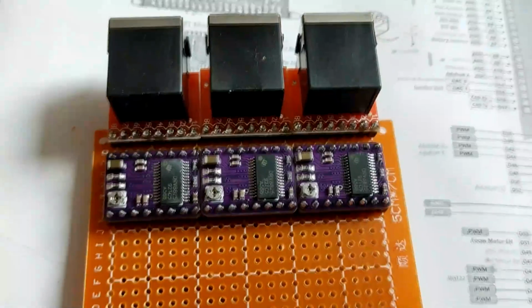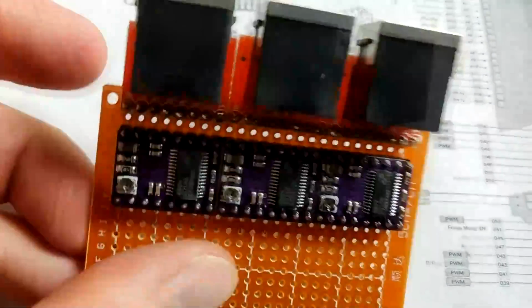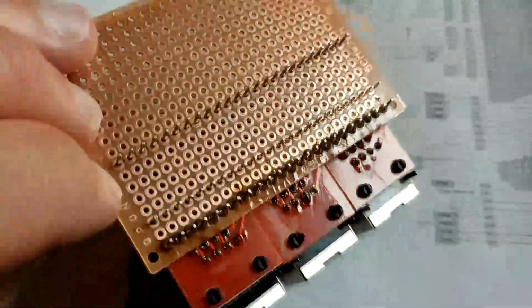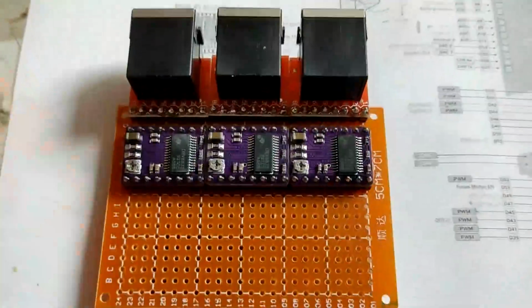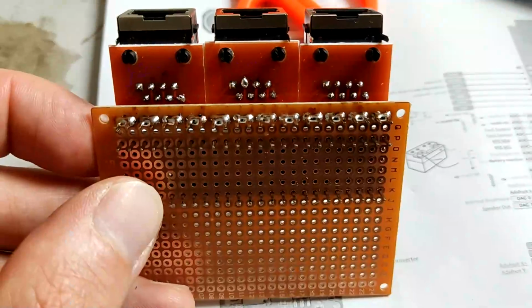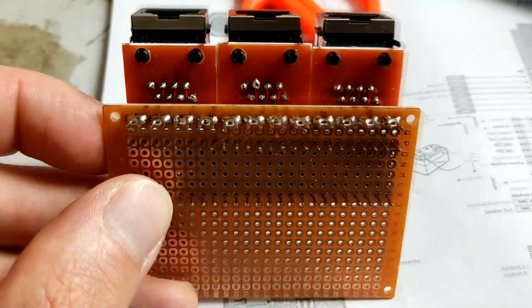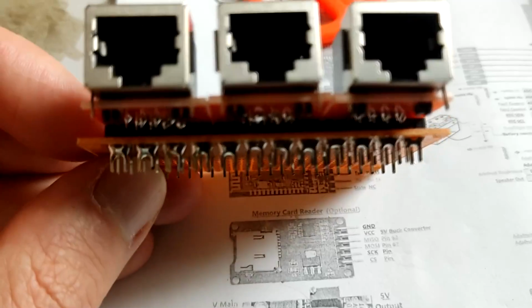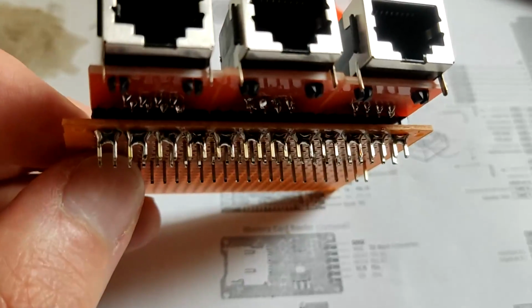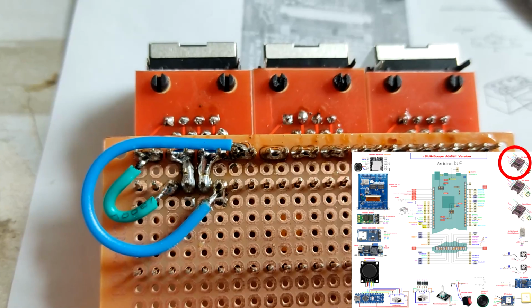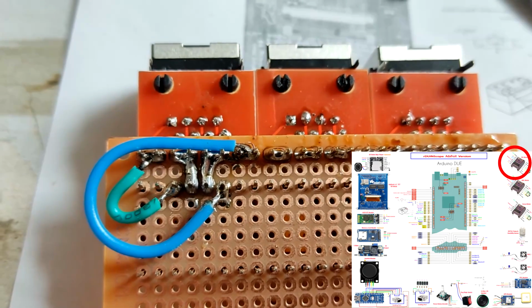Then I soldered the 3 drivers. If I had known earlier, I would have soldered sockets to plug the drivers, because if one of them blows, it will be a mess to unsolder that. After I soldered the pins of the RJ45 2x2, then with 2 wires, the cable will heat up less. Then I started to solder the RJ45 connector on the drivers.